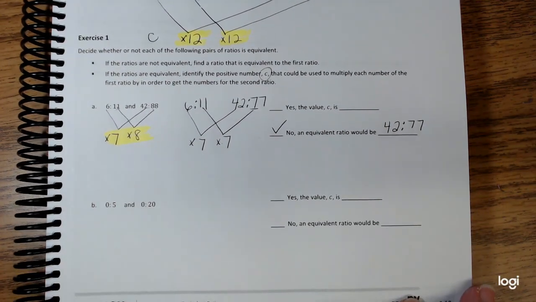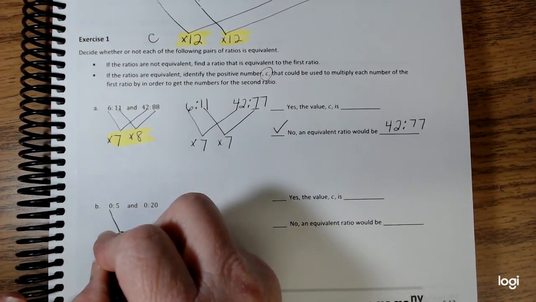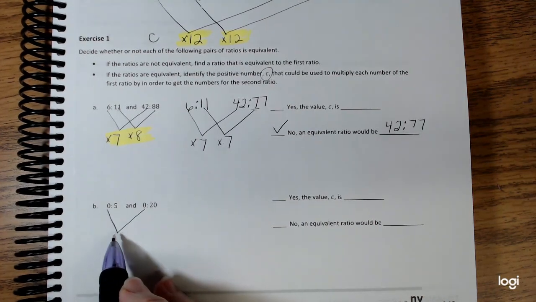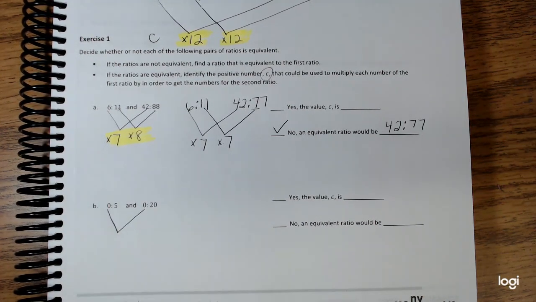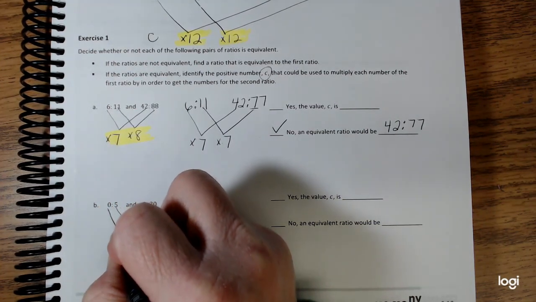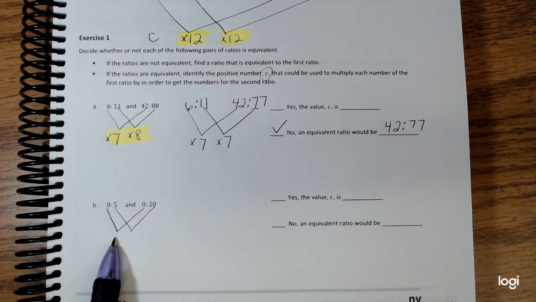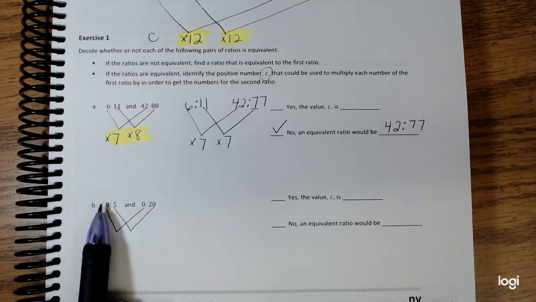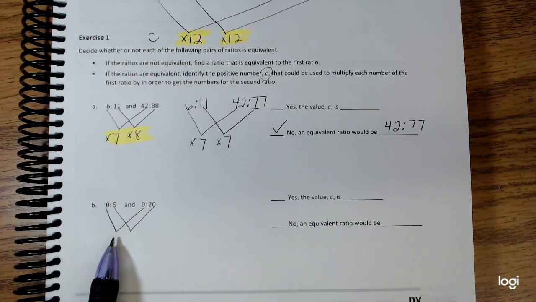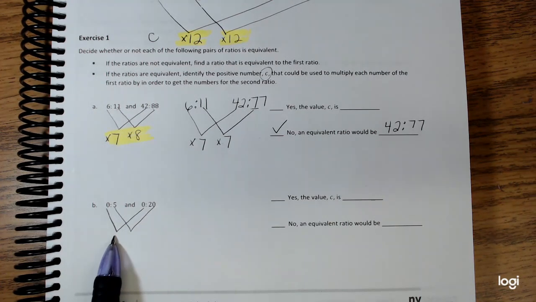Let's see if these two are equivalent ratios. All right, so remember, we're going to go from the first number to the first number. All right, 0 times what is 0? And 5 times what is 20? Well, this here actually could be any number I want. It could be 0 times 1. That's 0. 0 times 10 is 0. 0 times anything is always going to be 0. So this doesn't have to be 0. So we're going to leave this one blank first, and let's do the second one.